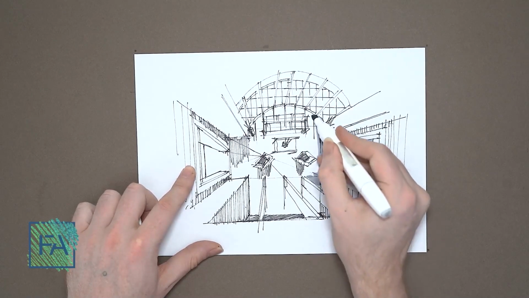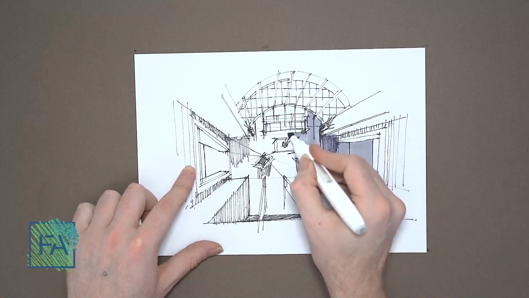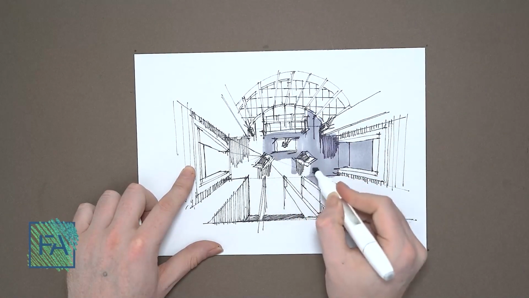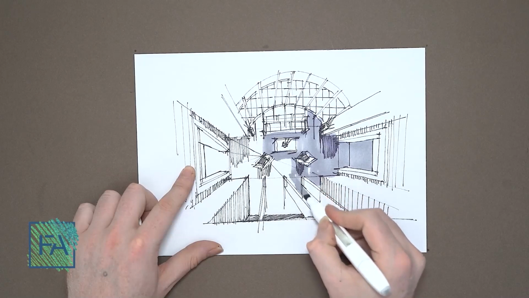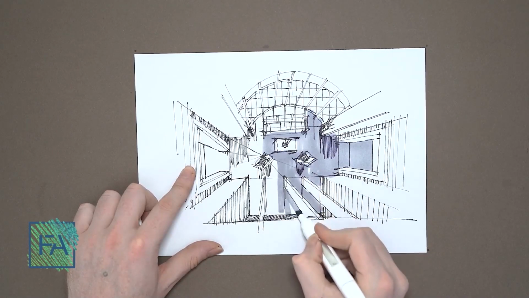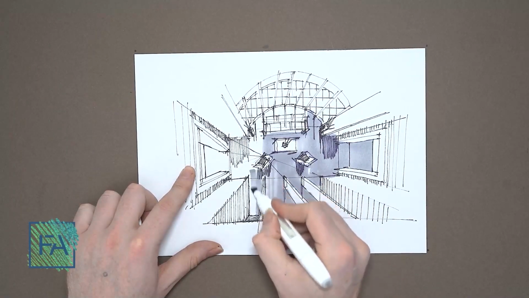Let's add some highlight here in order to differentiate the surfaces, floor and walls. Even if you don't color it, as we added some hatchings, you can see exactly what is happening here.